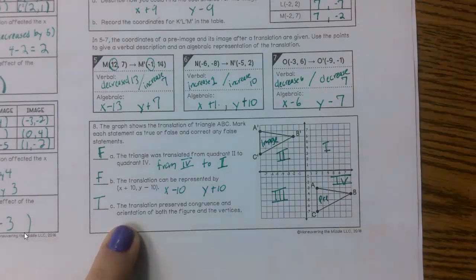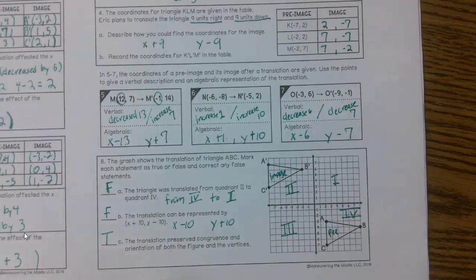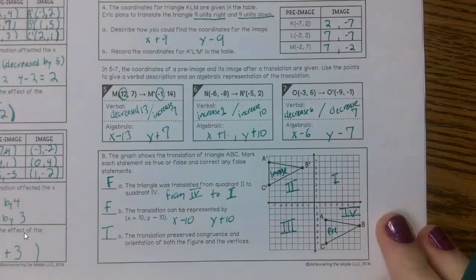Okay, notes are done. So now it is your job to glue these into your notebook. And you have an assignment. This is Translations 1. So you're going to complete the assignment. Please glue this as well into your notebook.